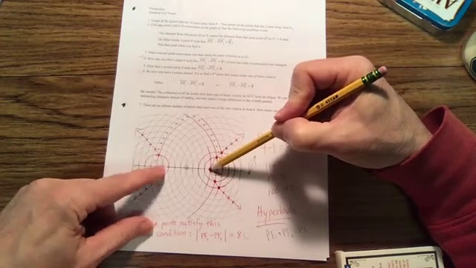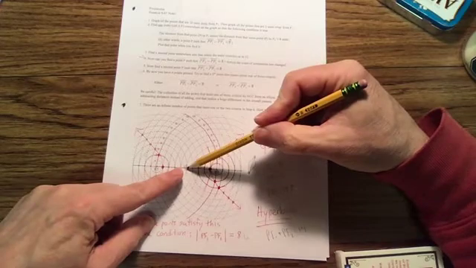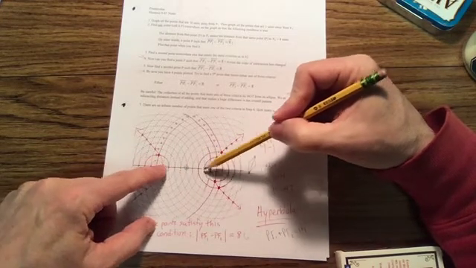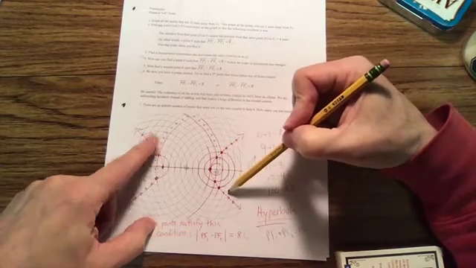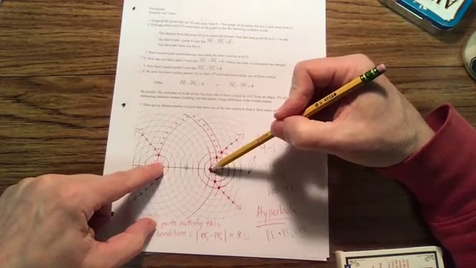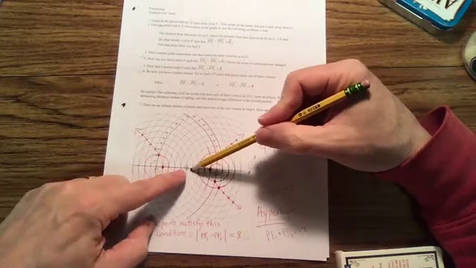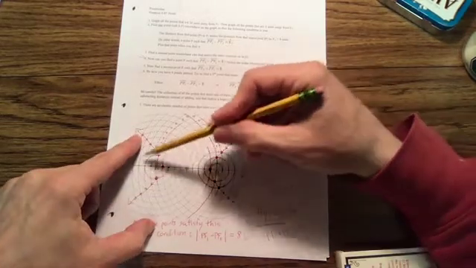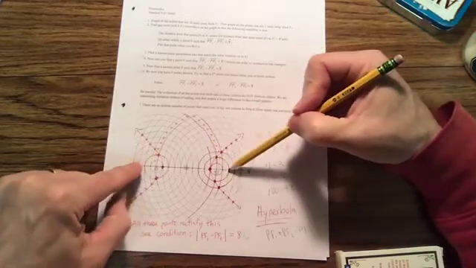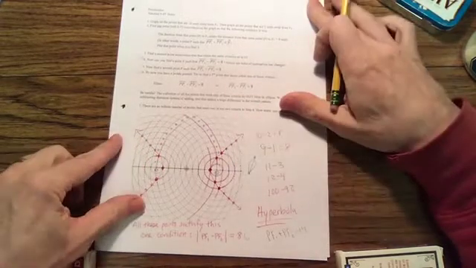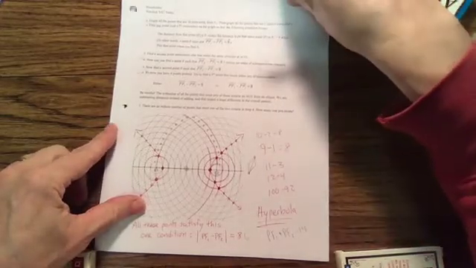And these points right here, which are closest to the center of the hyperbola, which are closest to each other from one branch to the other, those are the vertices. In a hyperbola, vertices are closest to the center, and in an ellipse, the vertices are the points which are the farthest away from the center. That's really all there is to this lesson.